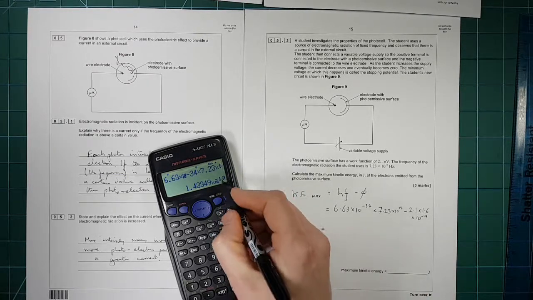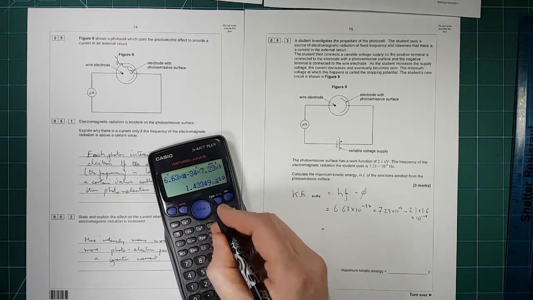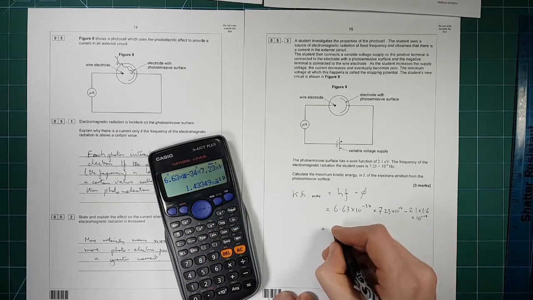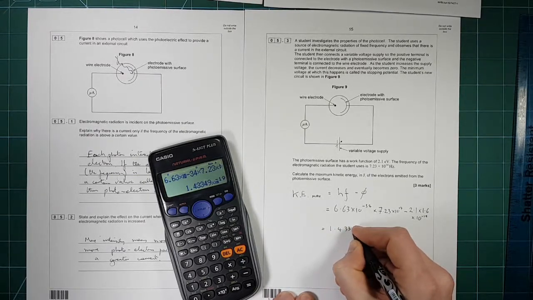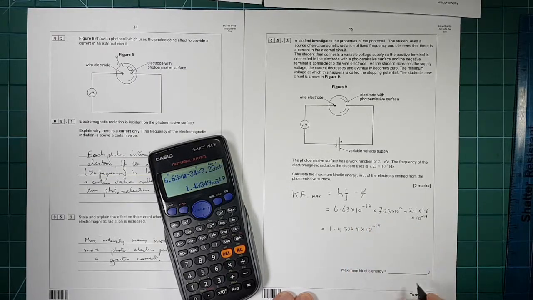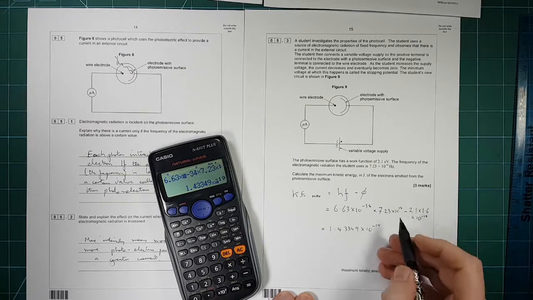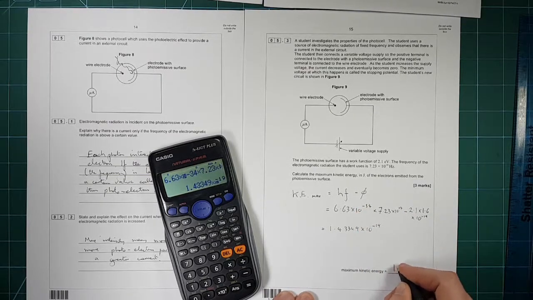If you got a really big number there, or a minus number, it's probably because you forgot to change that into joules. So that's 1.43349 times 10 to the minus 19. So the maximum kinetic energy, that's 3 significant figures, but the data is only 2, so we have to write it to 2. So that's 1.4 times 10 to the minus 19 joules to 2 SF.